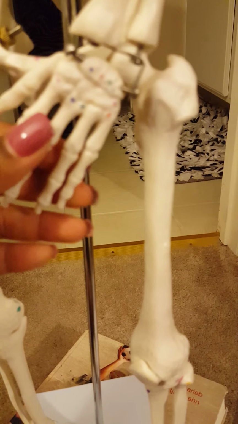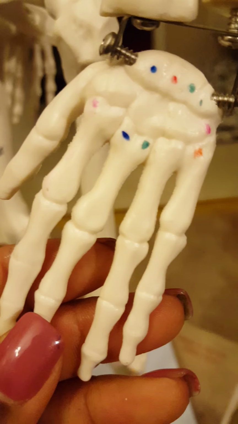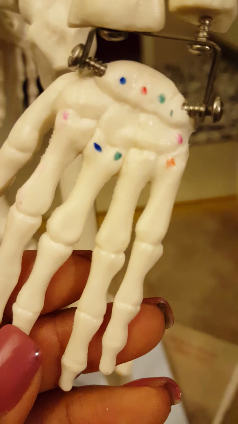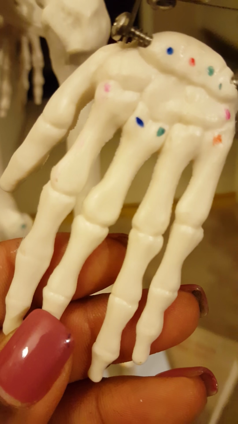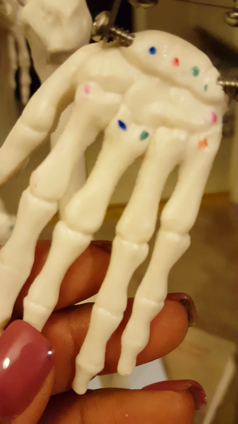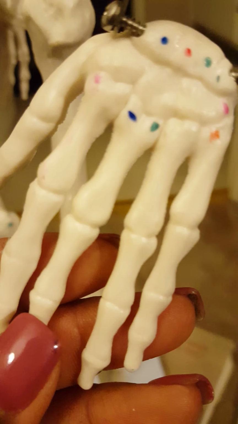And here are the hand bones. They are color-coded accordingly so that we can verify them. So we have here, starting with the proximal row, lateral to medial, the scaphoid, the lunate, the triquetrum, the pisiform. That would be this row right here.